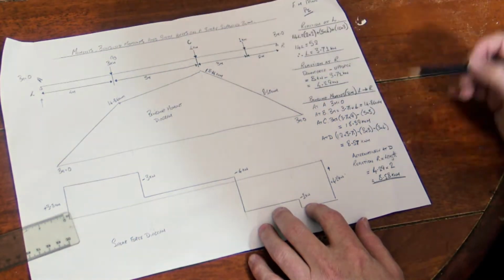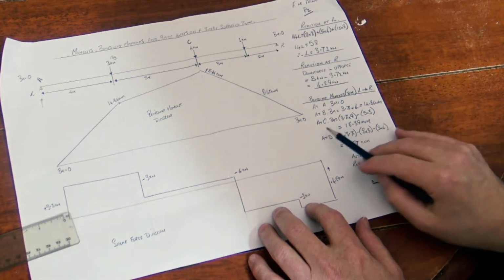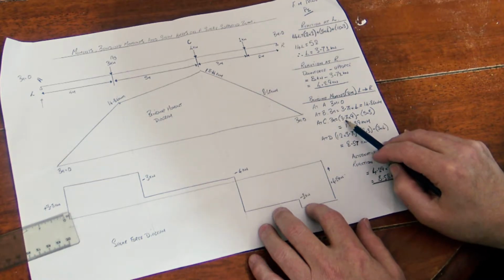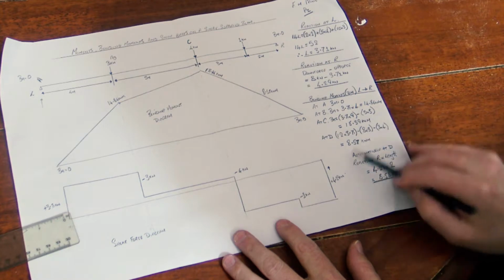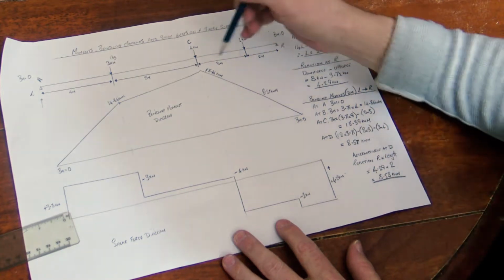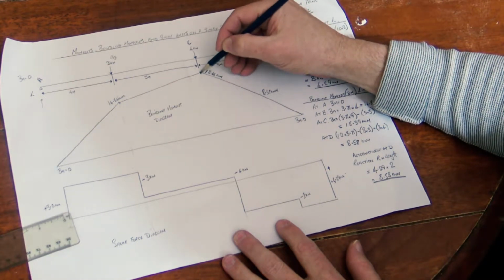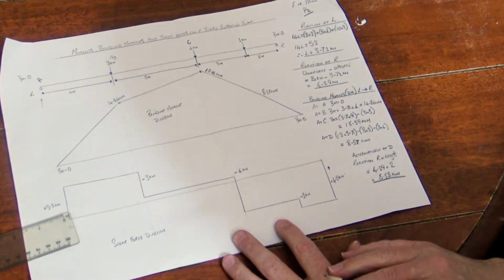And that's 5 times 3. At C, the bending moment, 3.71 times 9, minus 5 times 3, is equal to 18.39 kilonewton meters. And on a bending moment diagram, that would be marked here.